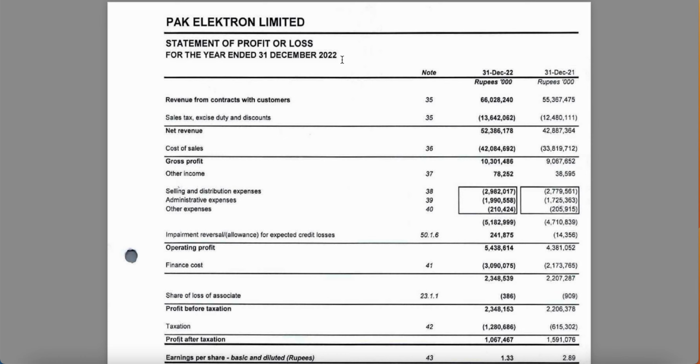These are the accounts for 2022, and we will use this example to see how they have shown their revenue and their sales tax in their financial statements, and then how these figures will be shown in the income tax return. So first of all, this is the profit and loss account. They have shown revenue from contracts with customers. This means that all the items they sell, consumer electronics as well as capital assets like power transformers, etc., they sell on contract to their customers.